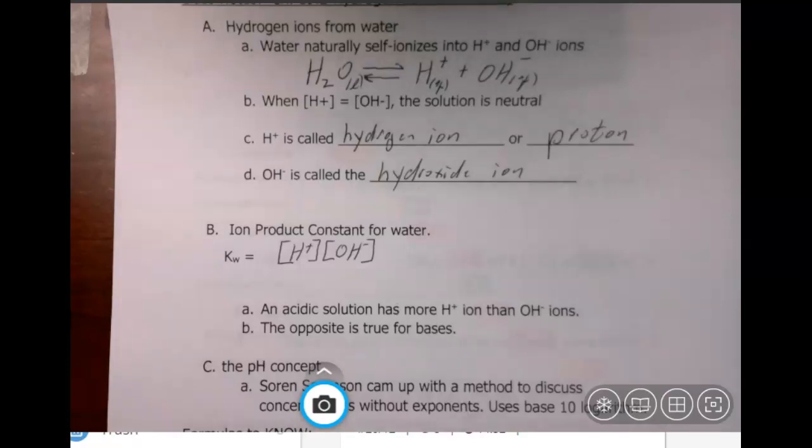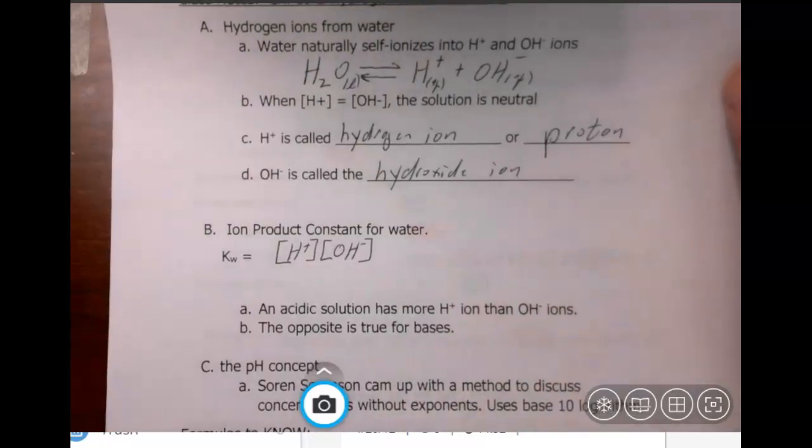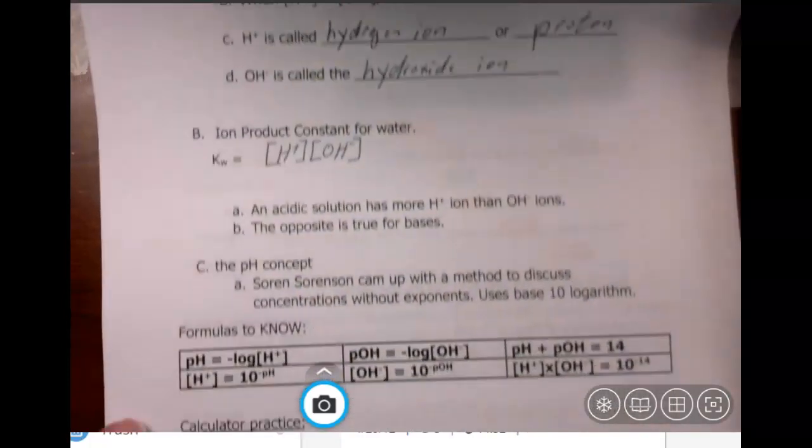Now, we don't use this formula very often, but it's also true of a solution that if you take the hydrogen ion concentration times the hydroxide ion concentration, they will always multiply together to be 10 to the minus 14. By the way, the negative log of 10 to the minus 14 is 14. Okay. Now we're going to practice using our calculators just a little bit.